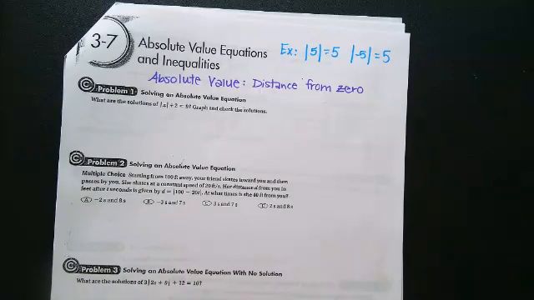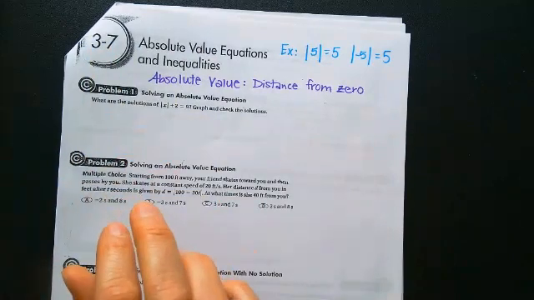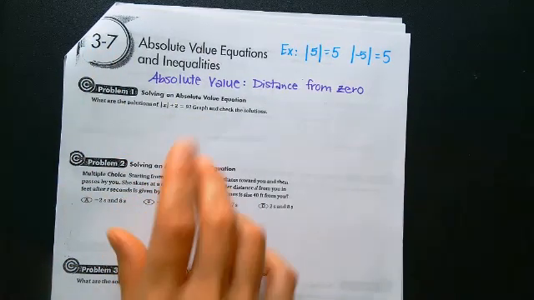Okay, good morning, algebra students. Today we are going to start lesson 3-7, absolute value equations and inequalities.